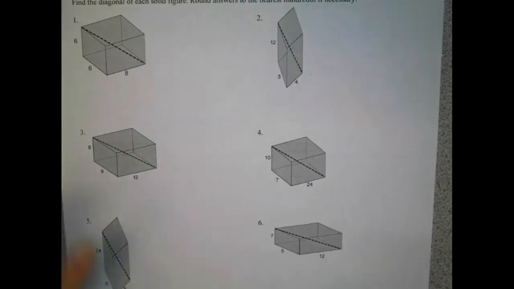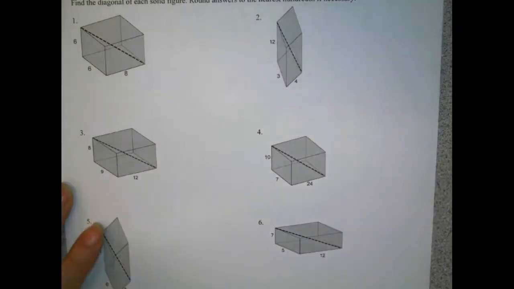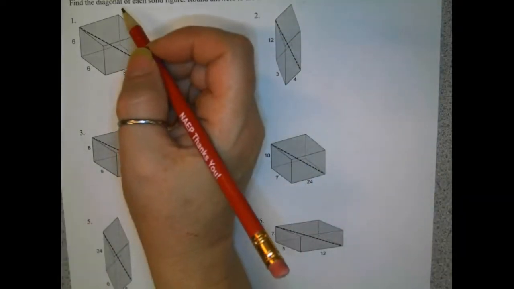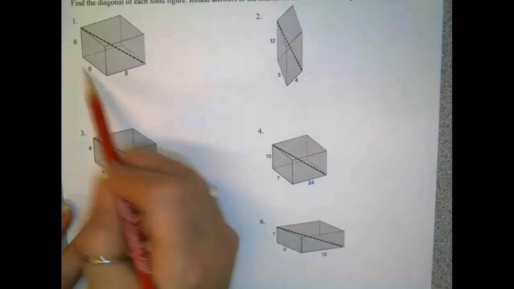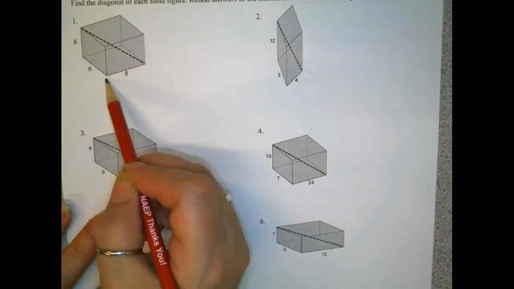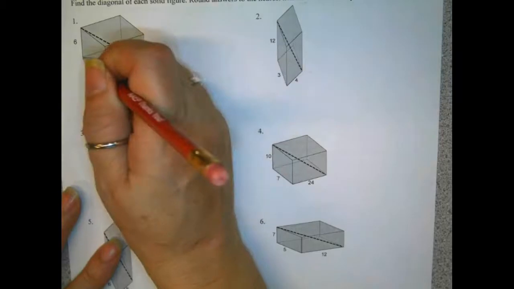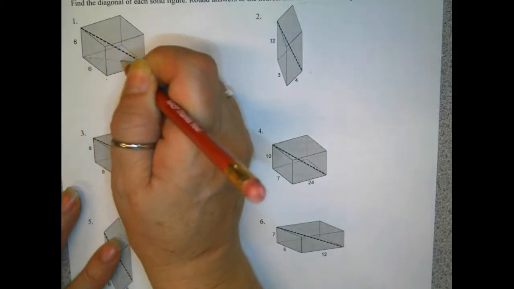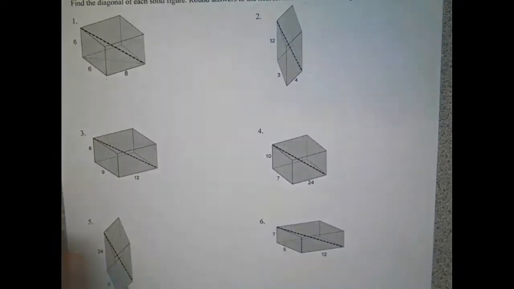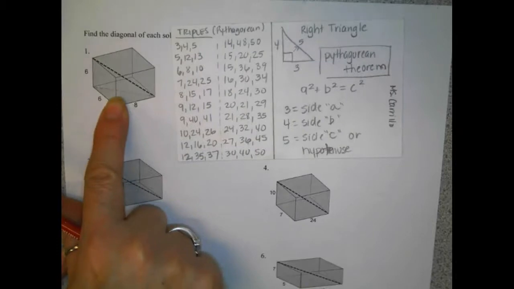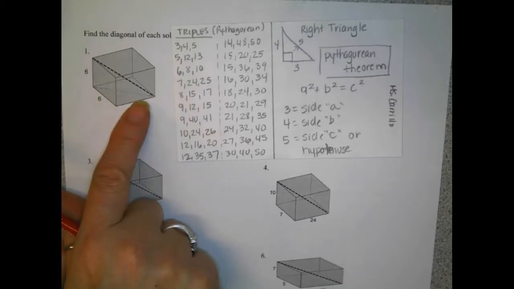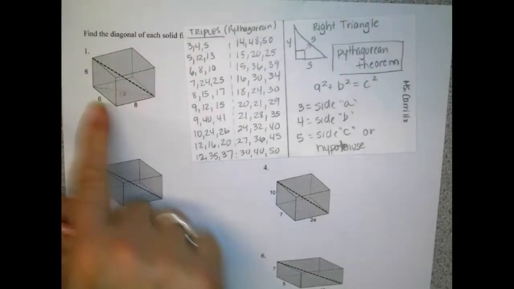So here we have some boxes. Well, I need to have some information, okay? I know that my box is a 6 by 8, so I know that this length is 6 and this length is 8. I'm going to draw a little dashed line here. If I look at my list of triples, do I have the length of that diagonal? What is it? What is the length of this diagonal? It is a 10 because 6, 8, 10 is a triple, right?